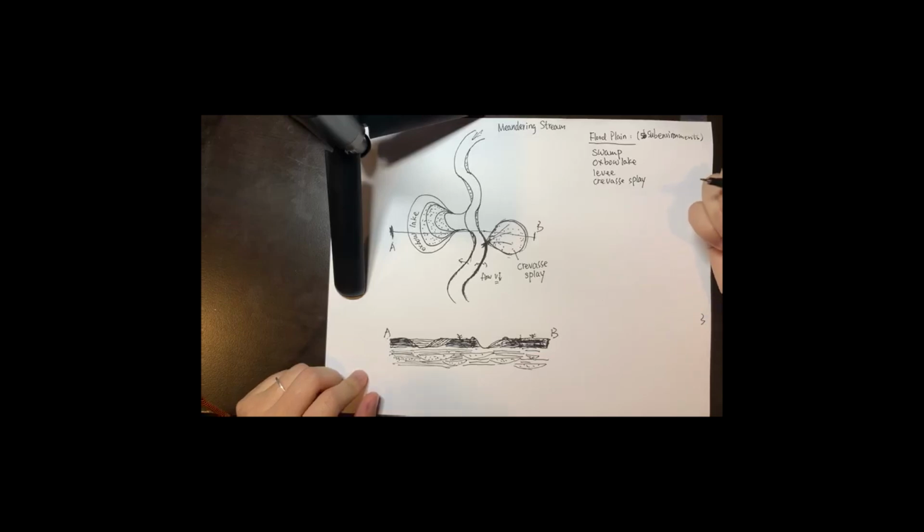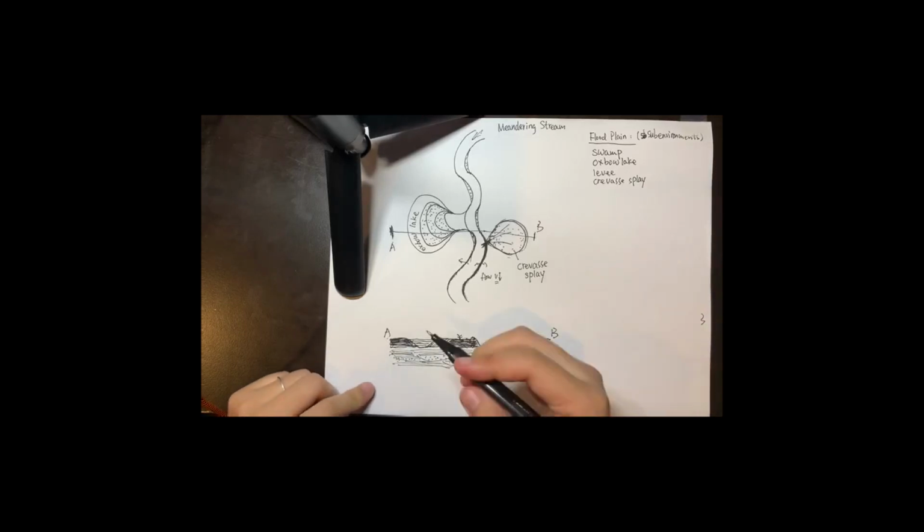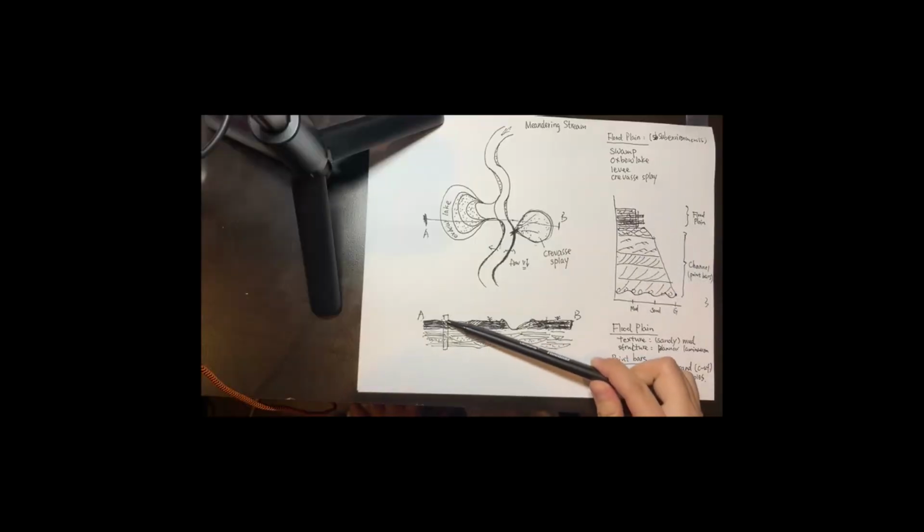Then I want to show you if we draw a stratigraphic column. Okay, so I lied. I didn't draw a stratigraphic column based on just here.